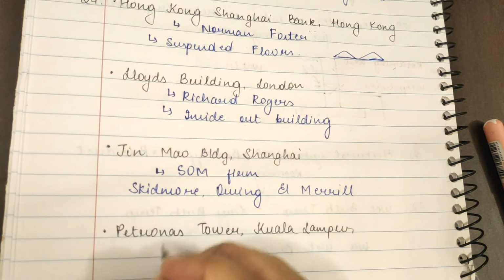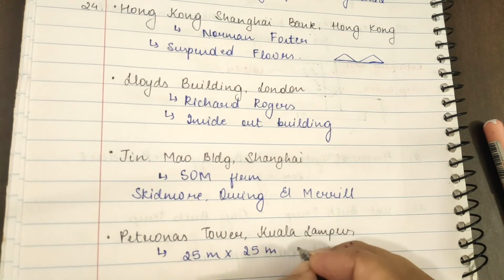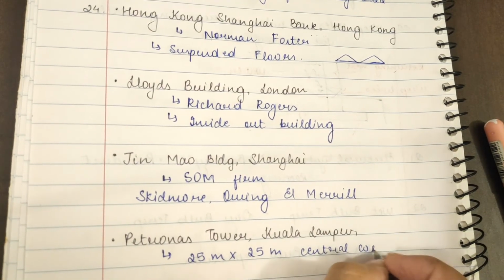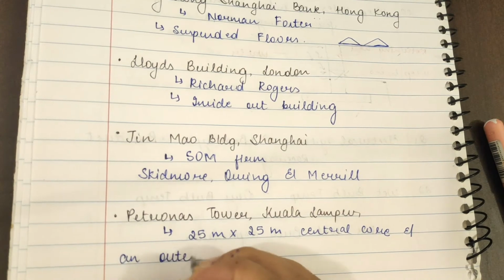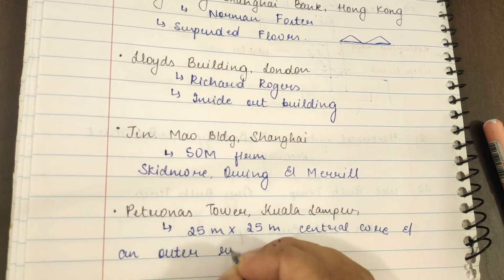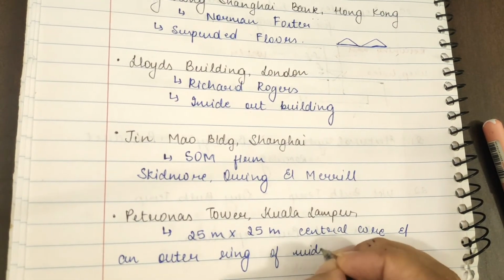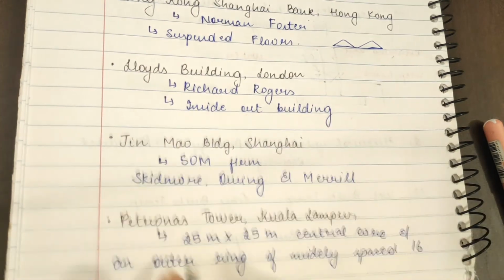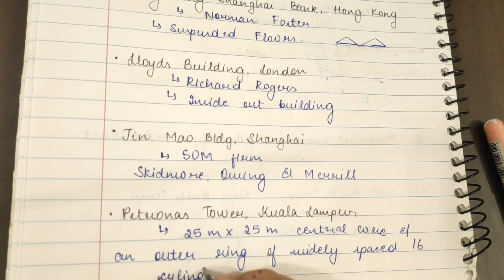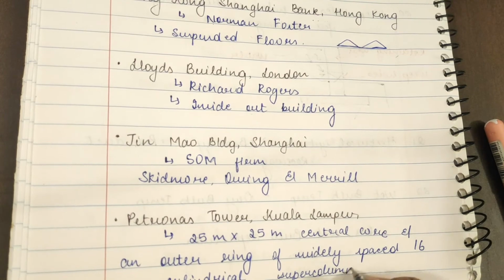And the special feature of this is a 25-meter by 25-meter central core and an outer ring of widely spaced 16 cylindrical super columns. So this is a few of the things about the building.